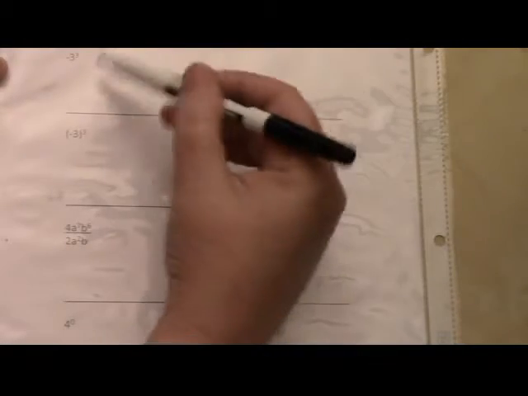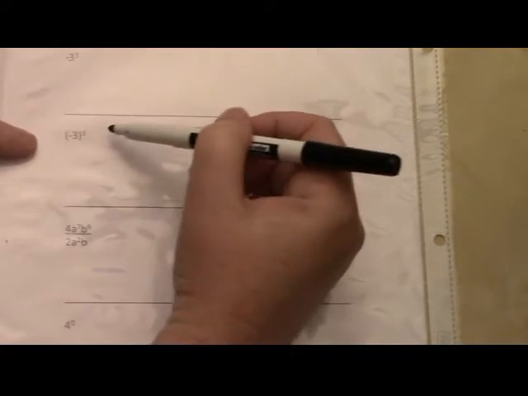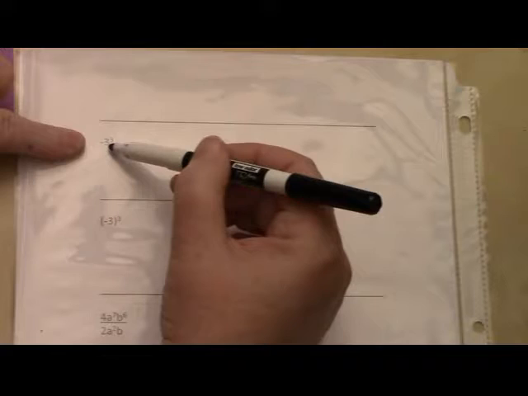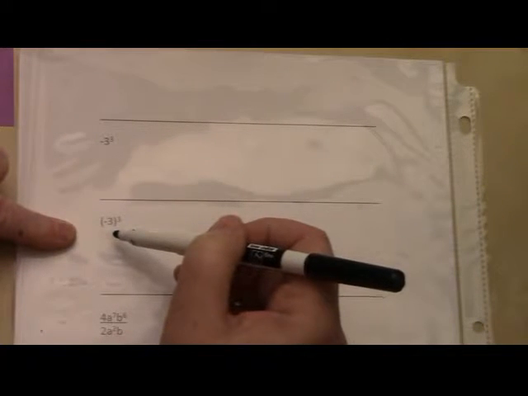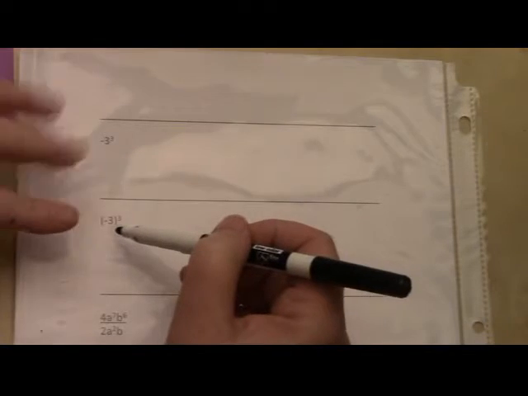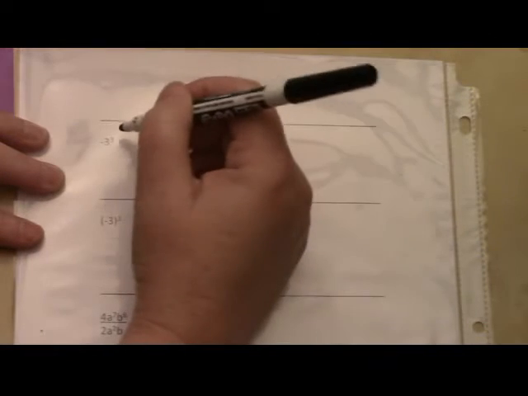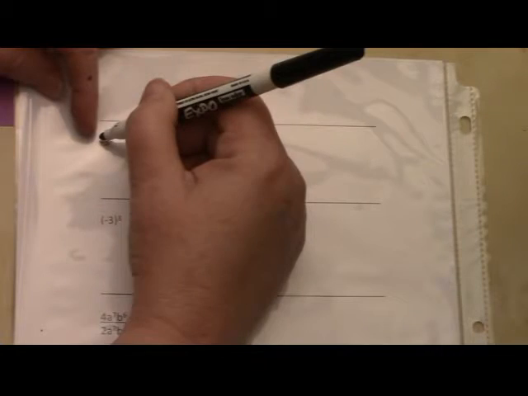Now, if you look at these two, we have -3 cubed and -3 cubed. But what is the difference? This -3 doesn't have parentheses around it. This -3 does. It will make a difference in your answer. I think in this case they end up the same, but I'll do another one to show you where they don't. This means the only thing being cubed is the 3, not the negative.